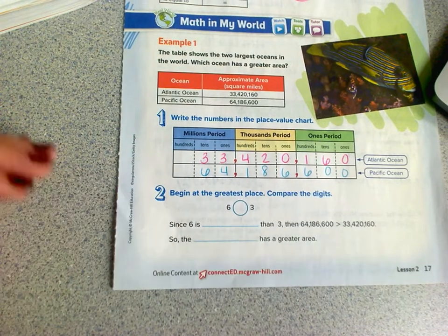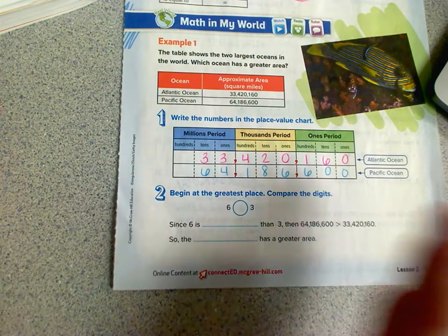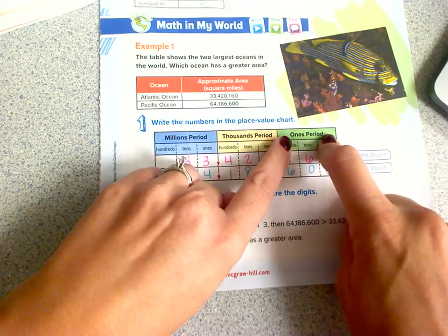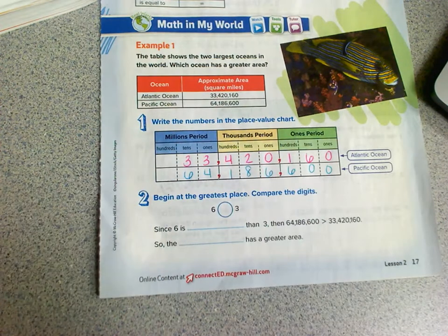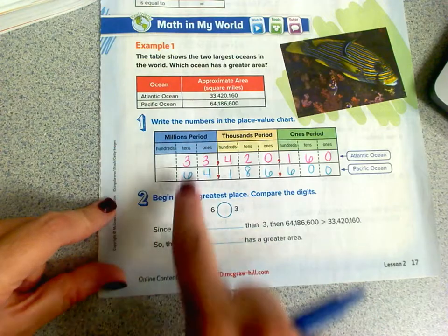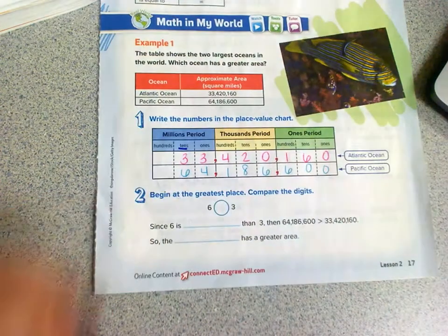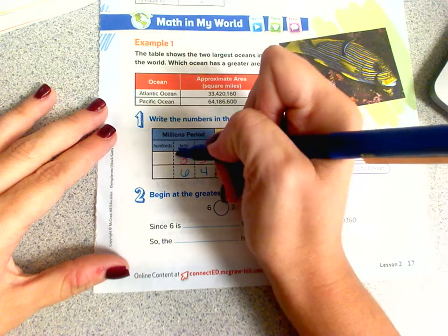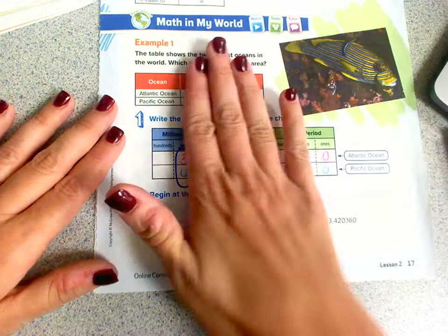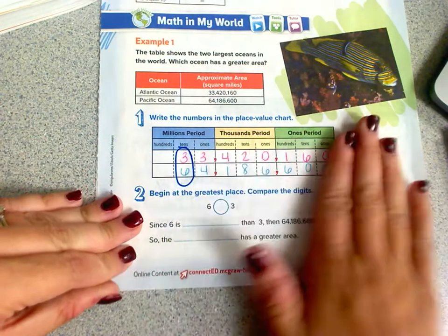First, I'm going to begin at the greatest place. So when I look at my place value chart, I want to find the place value that is worth the most. So I have the ones period, the thousands period, and the millions period. Which one is worth the most? I know you're thinking millions. So let's look in the millions period. And the highest value in the millions period that I've plugged in digits looks like it's tens. In the 10 millions place, I have a 3 and a 6. So I can ignore the rest of the digits here.